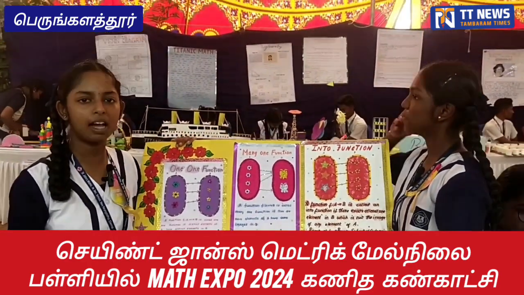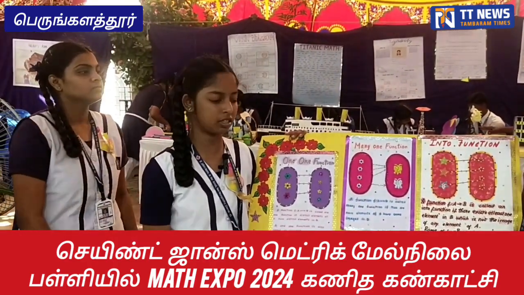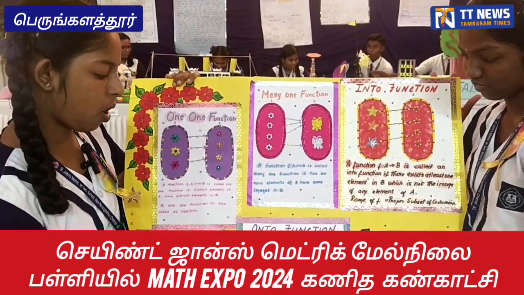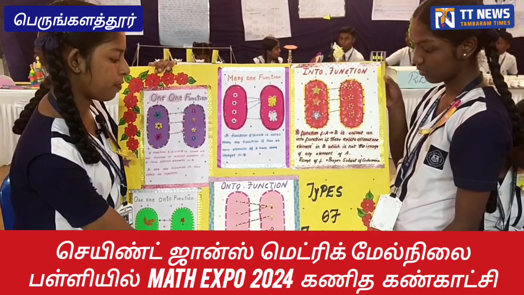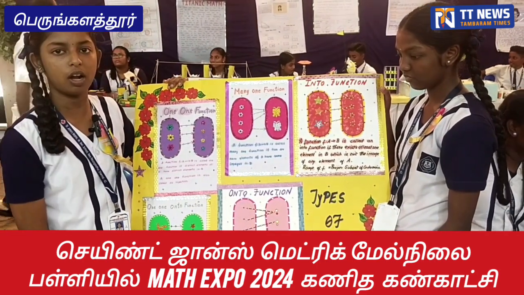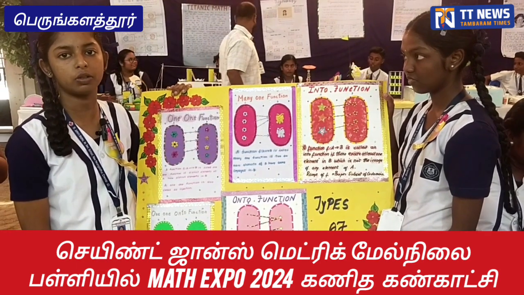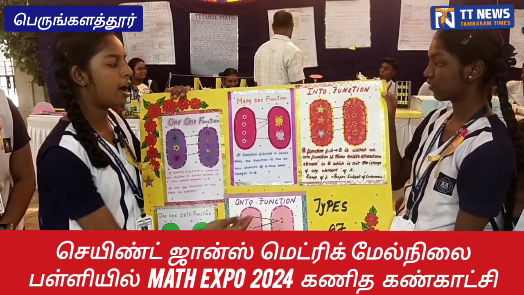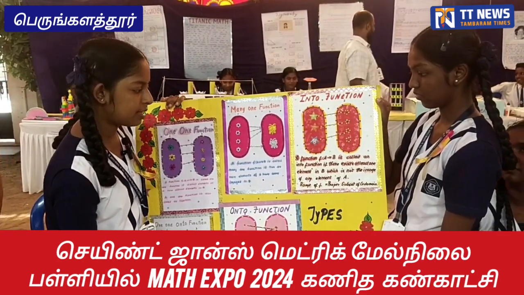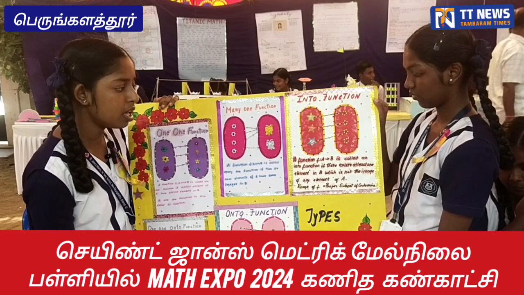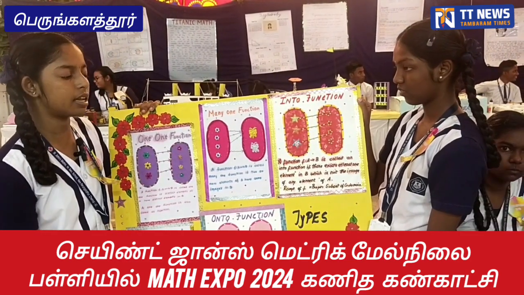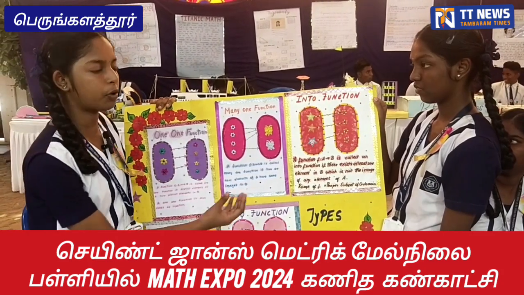Okay, let me explain the onto function and into function. Onto function. A function f from A to B is said to be an onto function if the range of f is equal to the codomain of f. An onto function is also called a surjection. Range is equal to the codomain. Into function. A function f from A to B is said to be an into function if there exists at least one element in B which is not the image of any element of A. That is, the range of f is a proper subset of the codomain.